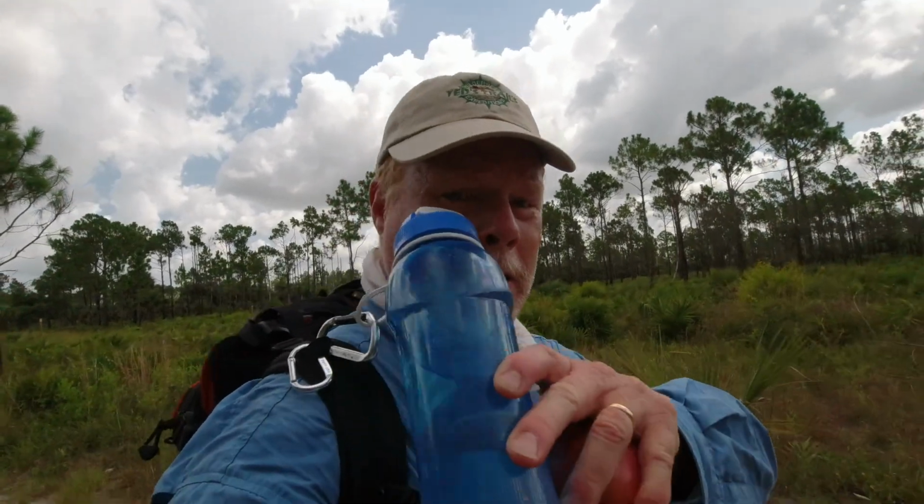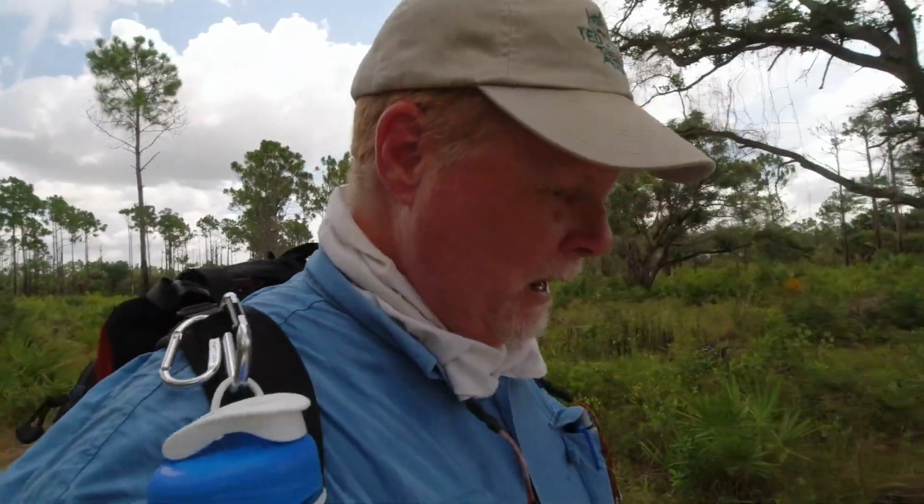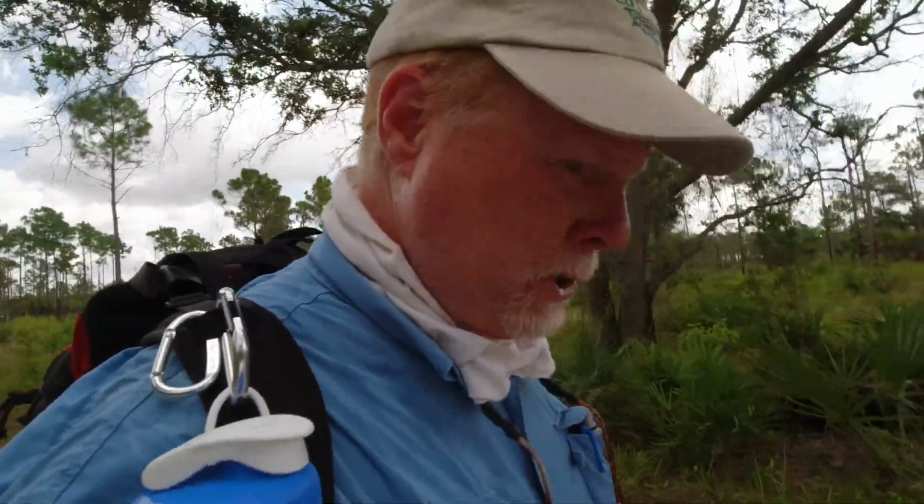So you can see I got my water carabinered right to my backpack strap right there. Got my apple. I'm going to start eating that in a moment. The field is just down this trail a little bit. And again, we're looking at soil types and why one area is a marsh and one area is an open field.